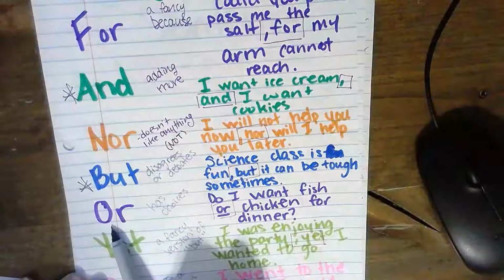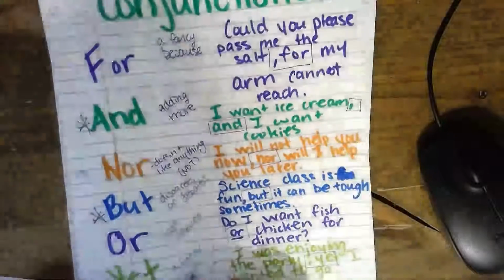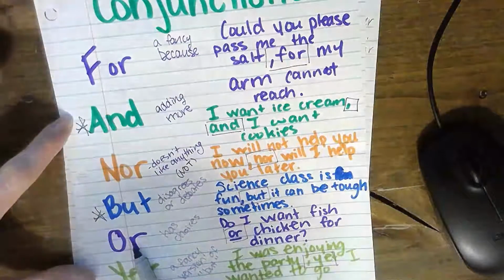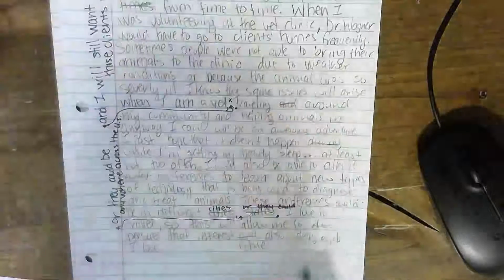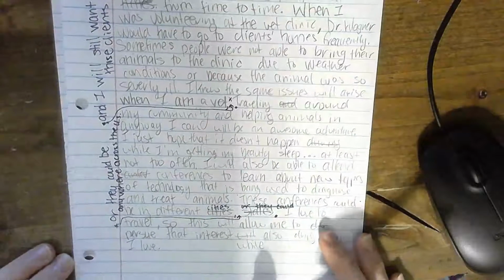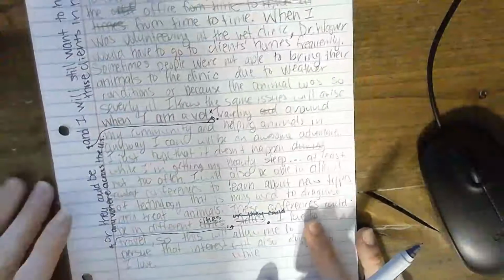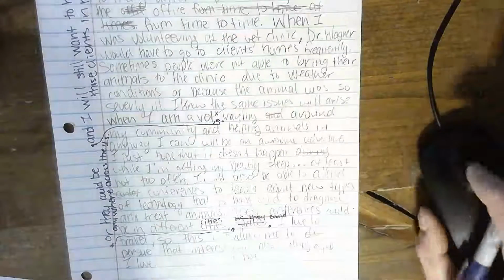I used or and I used but. Or did we use and? We used and. So we use or and we use and. So I'm choosing different conjunctions that I could use, but I want you to try to add in 2 compound sentences to your writing piece today. So that is what you're going to be working on, is adding in compound sentences. Good luck.